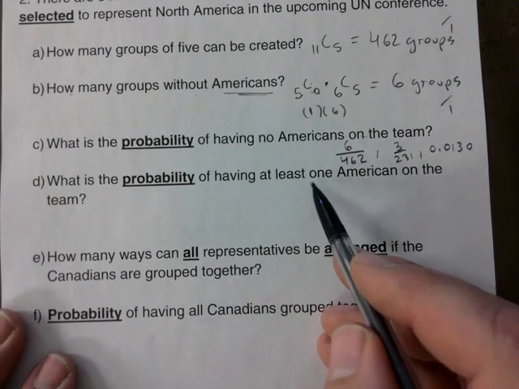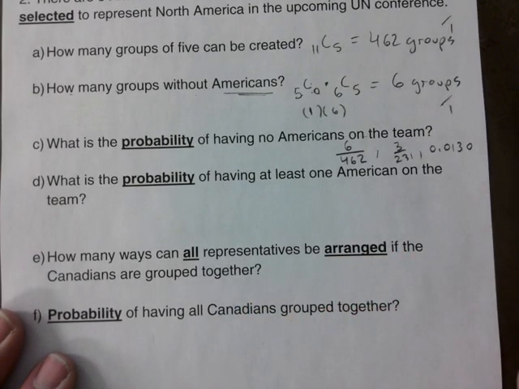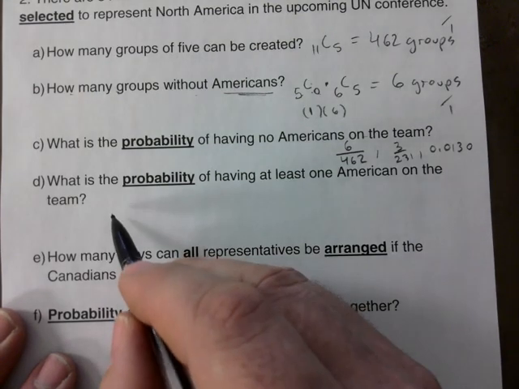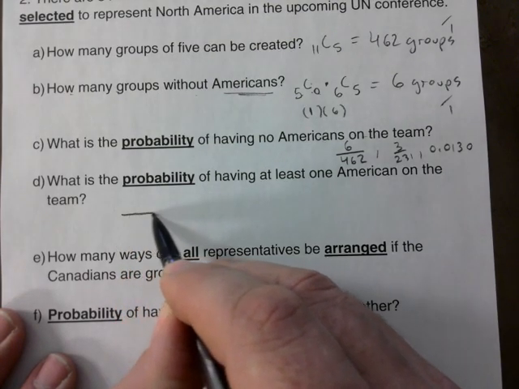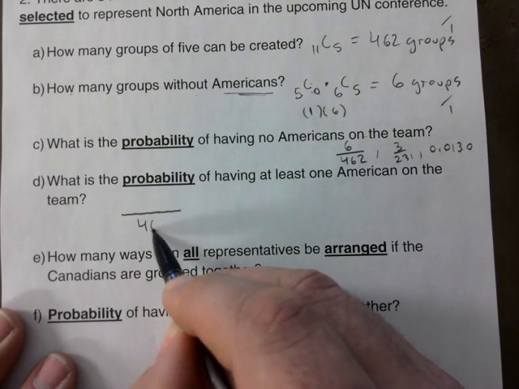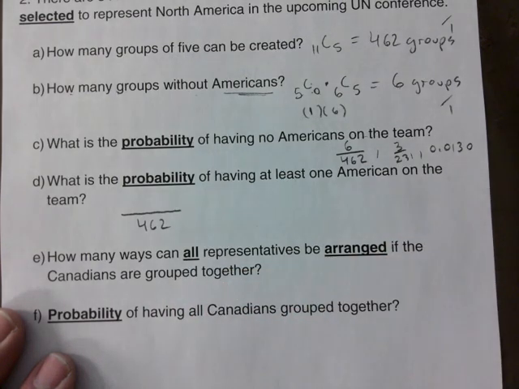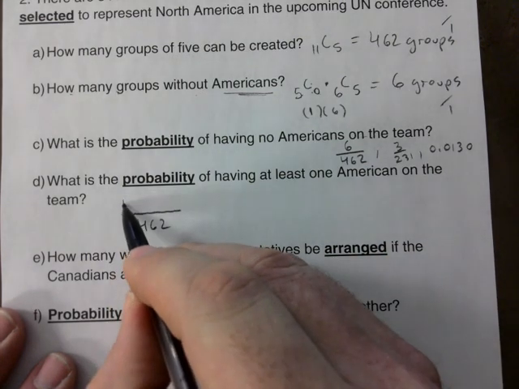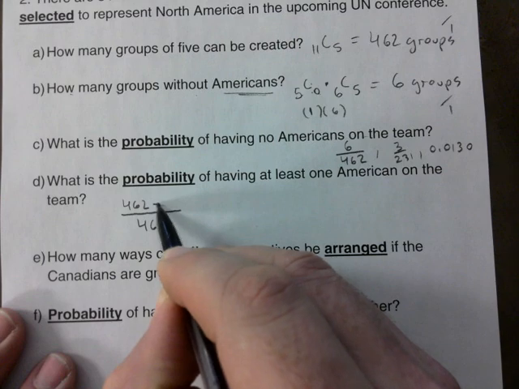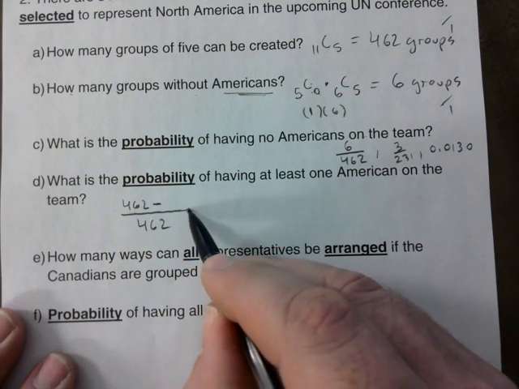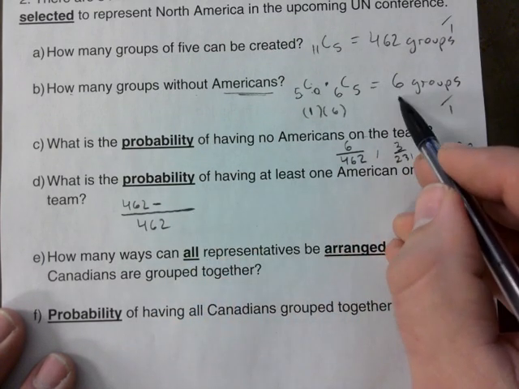What's the probability of having at least one American on the team? You have everything you need right now. You don't even need to do anything else. So probability of no Americans, it's still out of 462, all possible groups. Then you'll take the 462 and subtract 6, right?